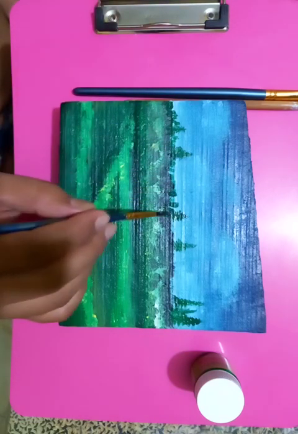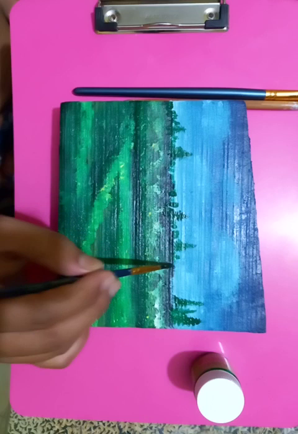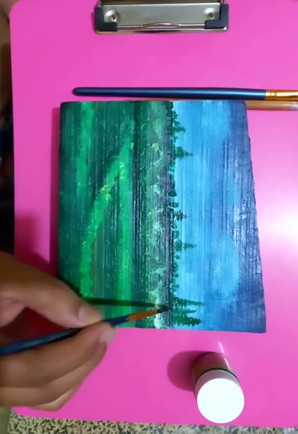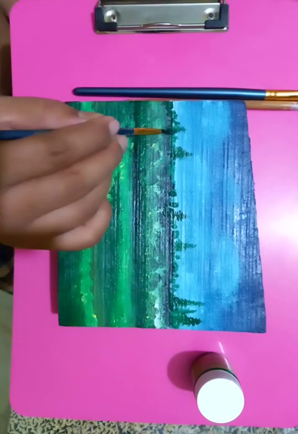That's the beauty of this drawing, that the variations of the green color are making it lively again.